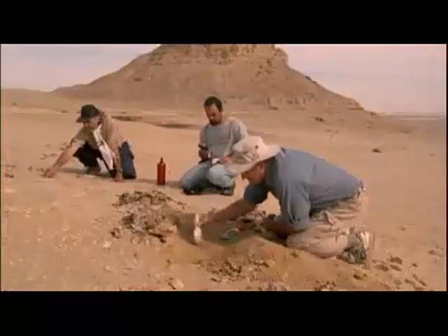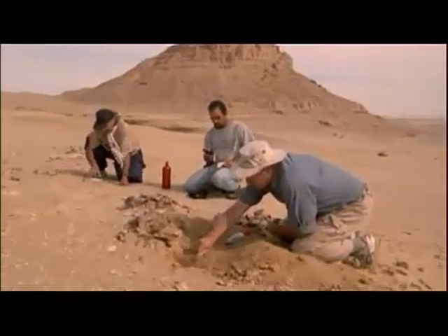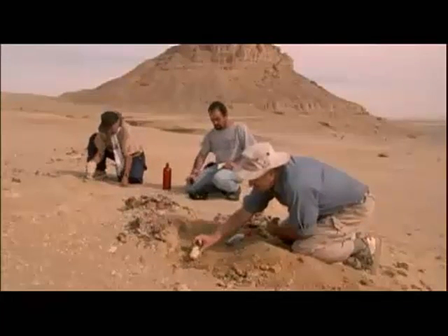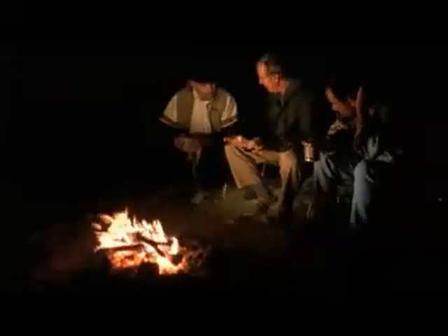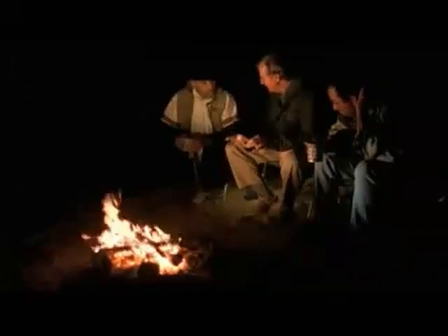After only a few days of digging, he made his second amazing find. It turned out that Basilosaurus had something modern whales have long since lost. For the first time, we've got whales that have legs. The bones were small but unmistakable.